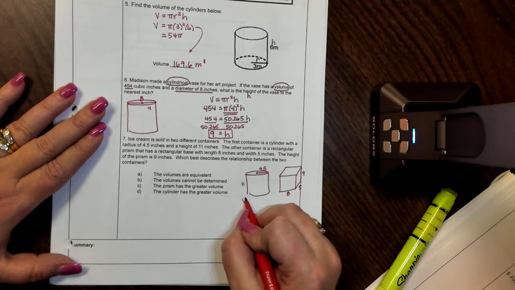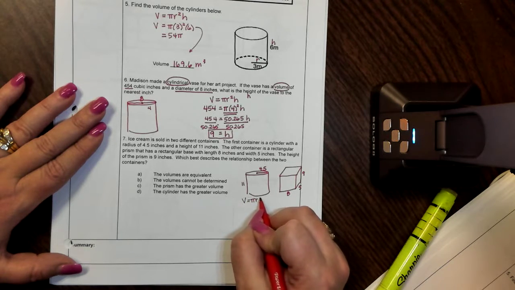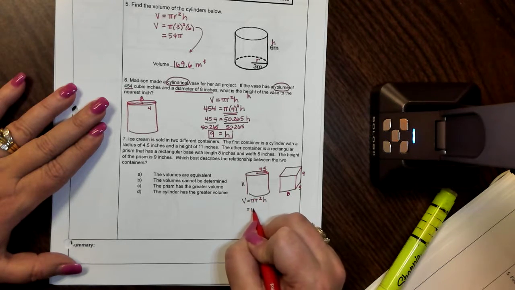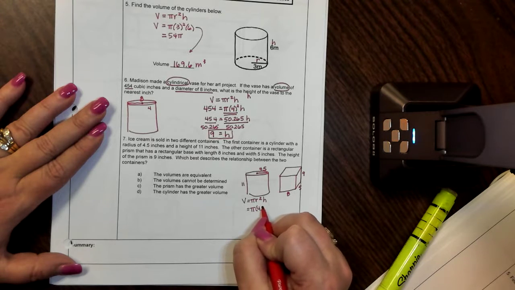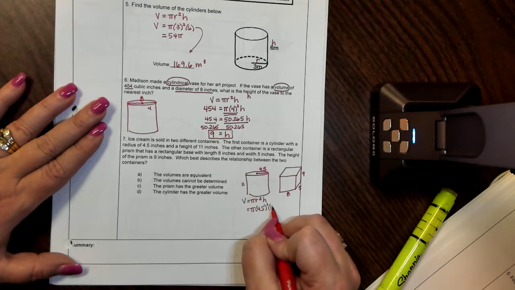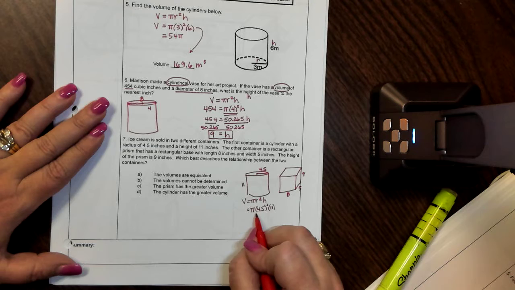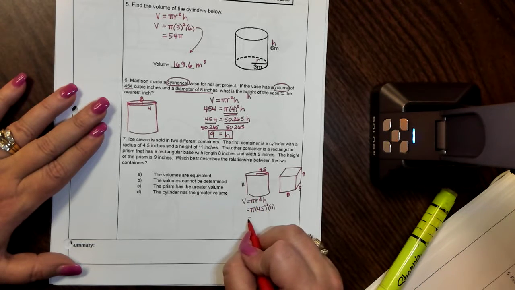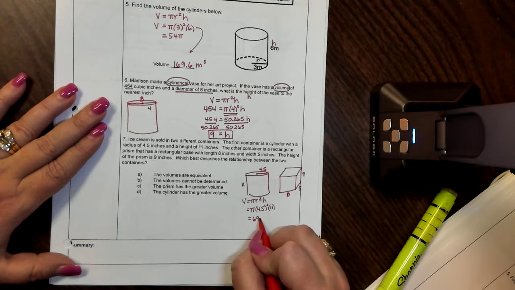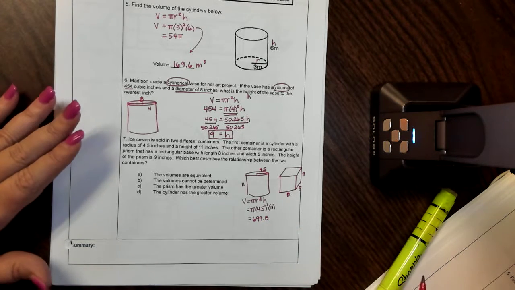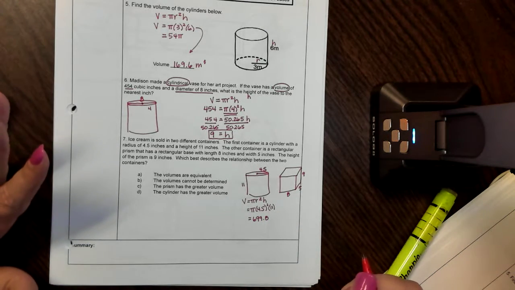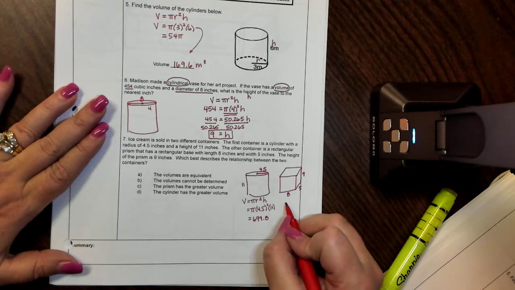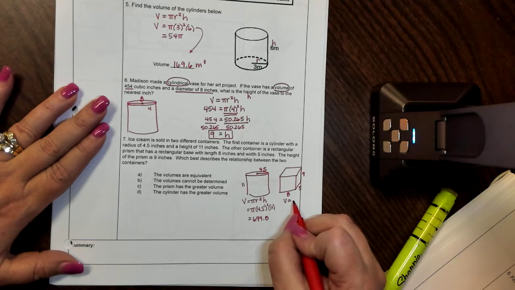So the volume of a cylinder is pi r squared h, so pi times 4.5 squared times 11. You type all that in on your calculator just like that, and you get that the volume of the cylinder is 699.8 cubic inches of ice cream. What could be better?